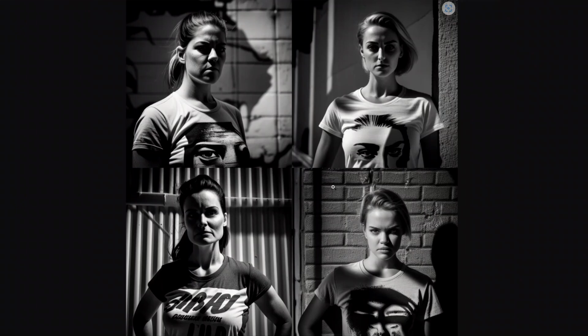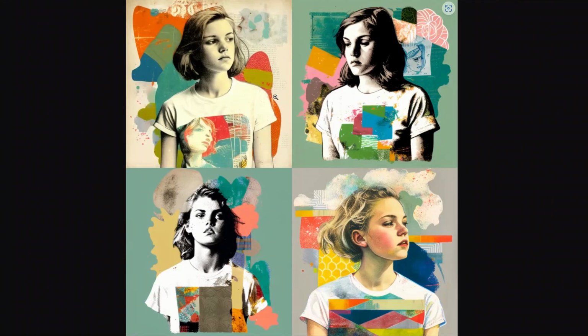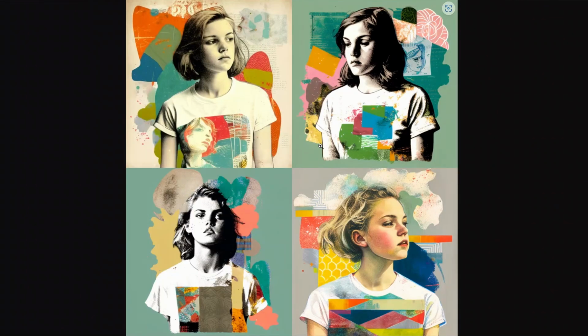So for example, this is a bit more dramatic. Then here's an artistic one. And here's a beautiful medium shot. So you notice that in each case, the prompt has a different composition. So it could be really helpful as a starting point in your own work.